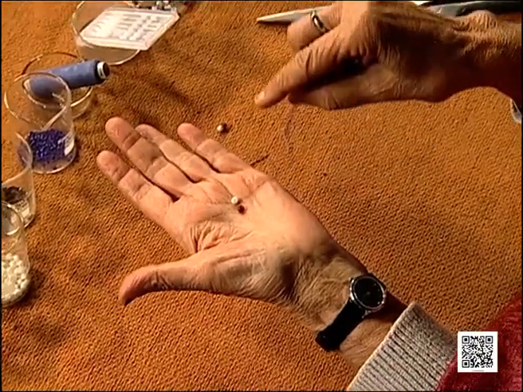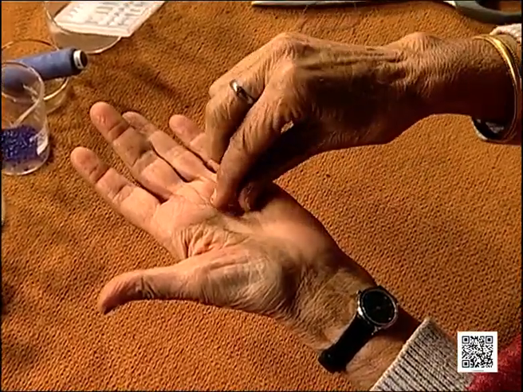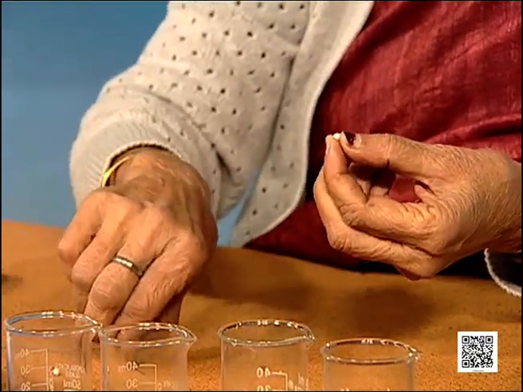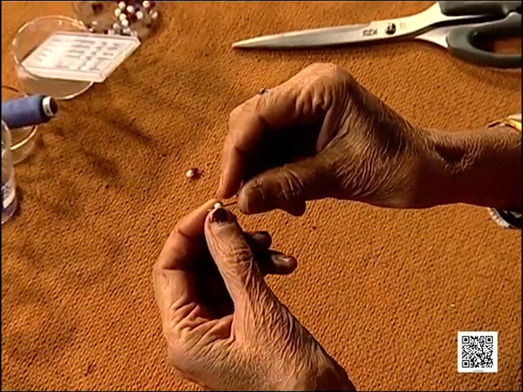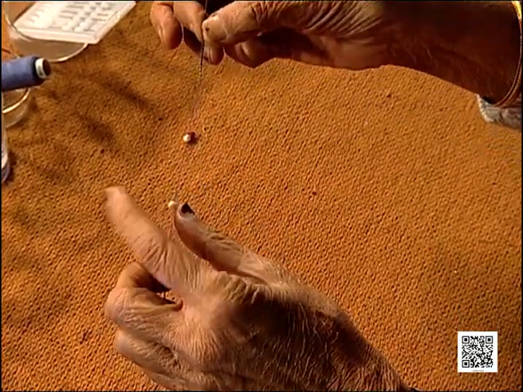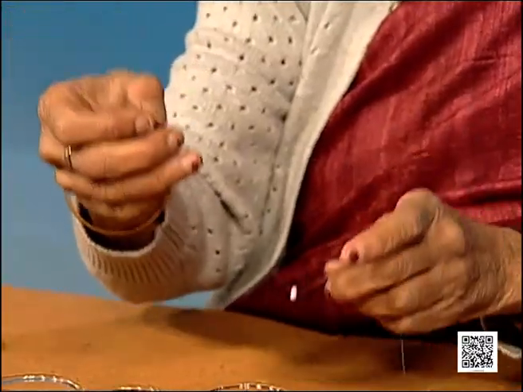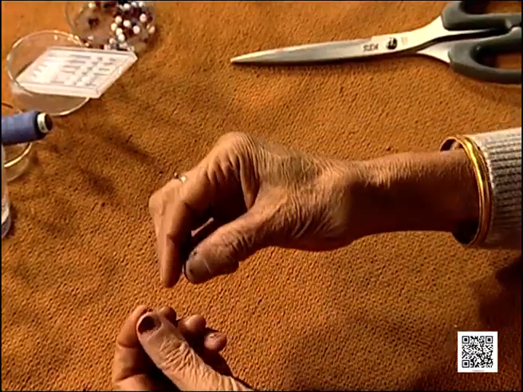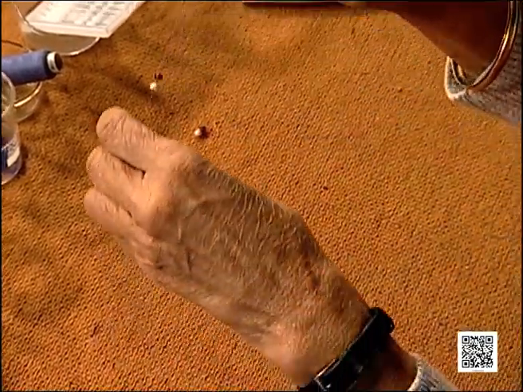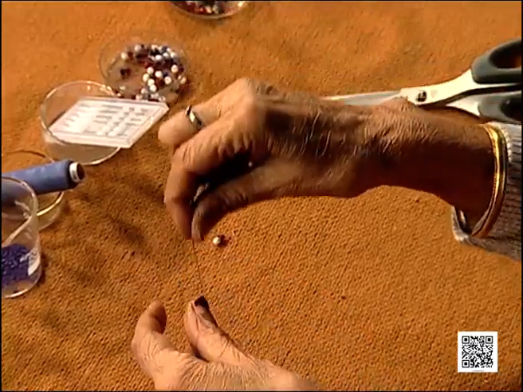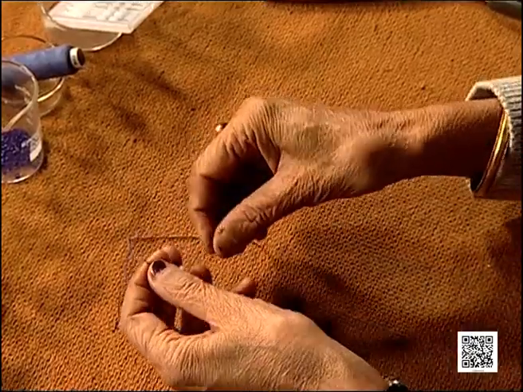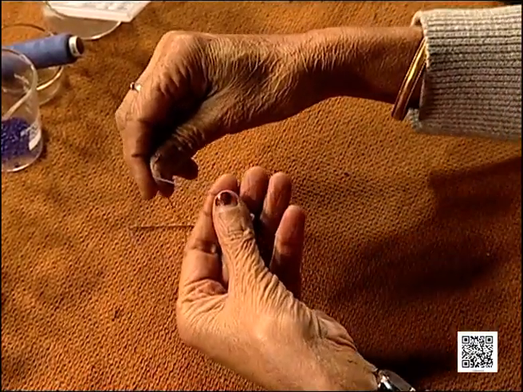Now these 2 beads I will put together. So this is the white one, it has come into the thread. Now I will put red, it has also come in the thread. Now I will tie it so that it is firmly together. It should not separate when we are conducting the experiment.